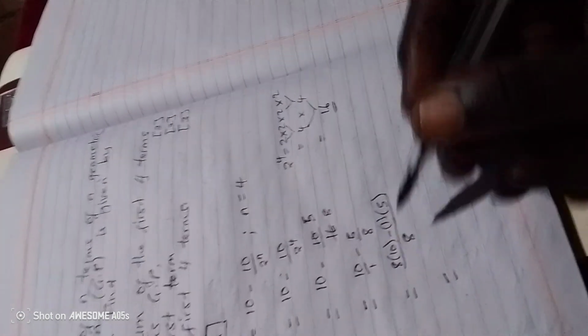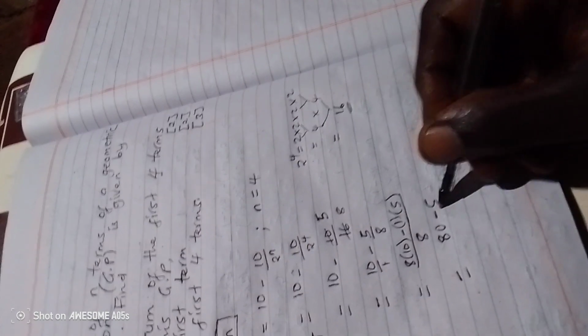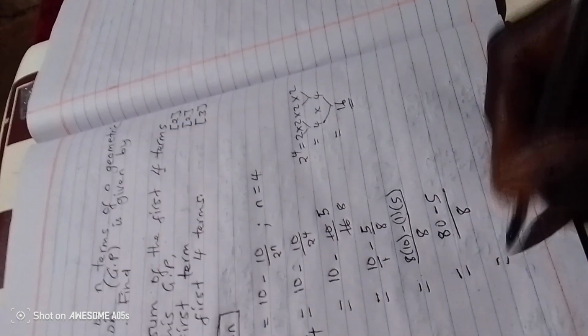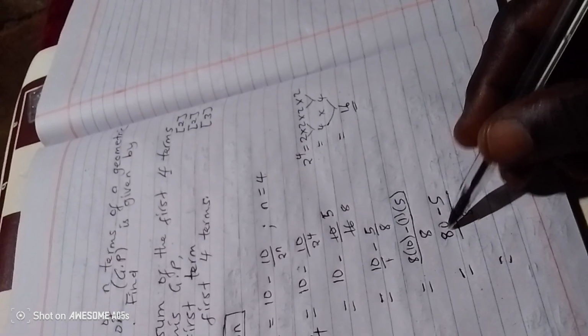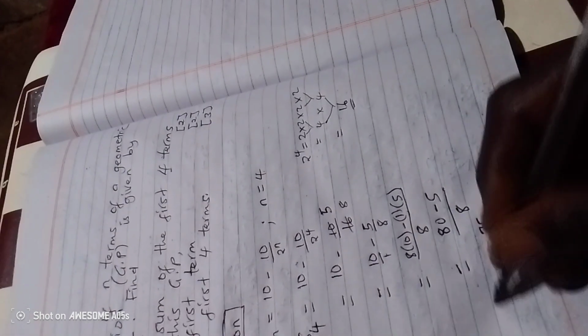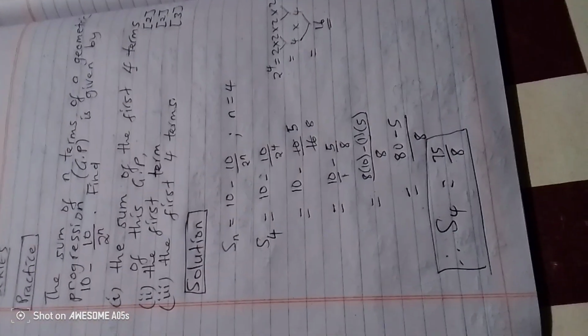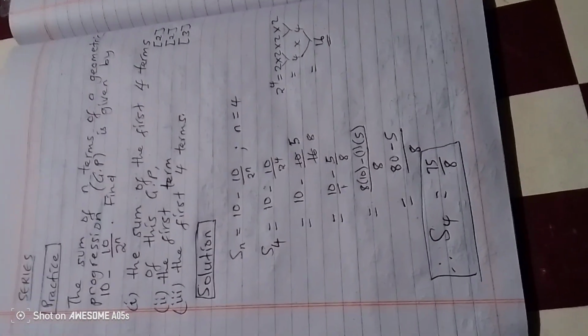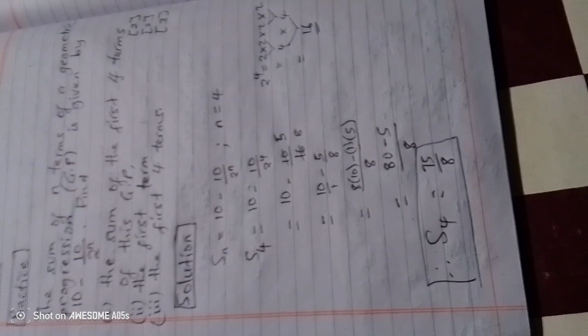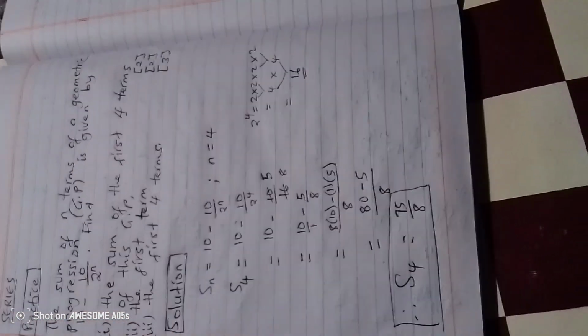Then from there, this is 80 minus 5 over 8. Then from there, 80 minus 5, it is 75 over 8 as our sum of the first 4 terms. So this is how we can find the sum of the first 4 terms of this geometric progression. Remember, we are just relying on the formula which has been given. Okay, we can go to the next question.